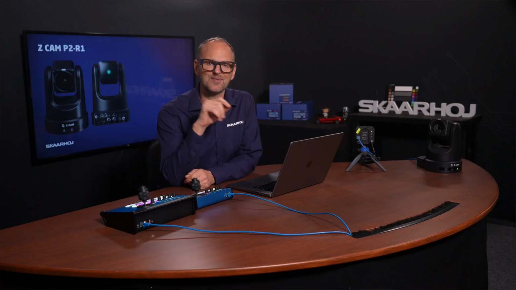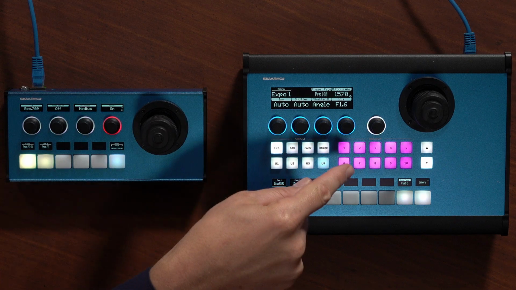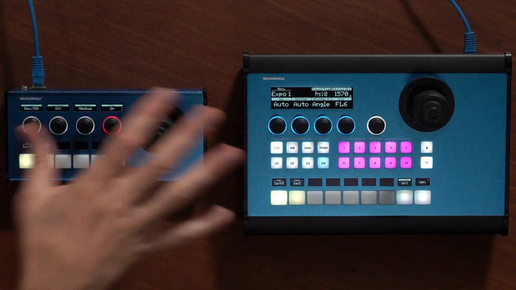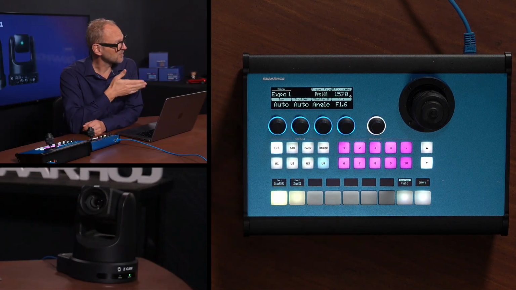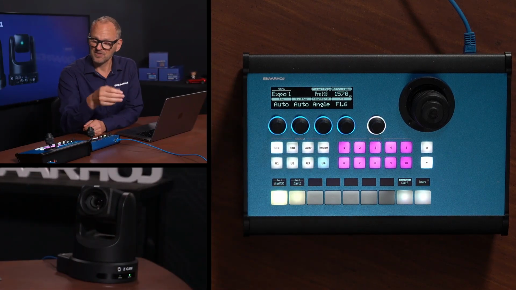All standard settings, the matrix, LUT control, PTZ Trace, all the good stuff is in there. This is PTZ Pro and PTZ Fly, our most popular PTZ controllers of all. And both of them are capable of controlling this great camera. Let's just go straight to it.